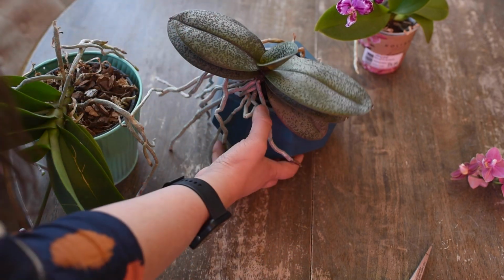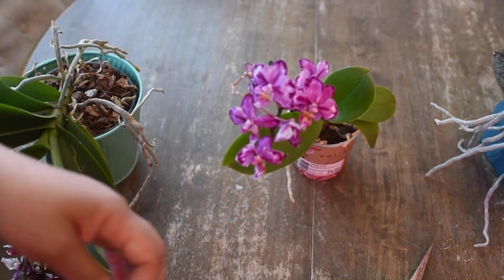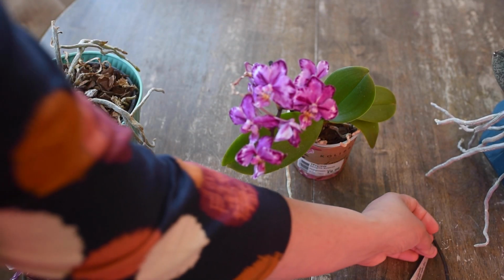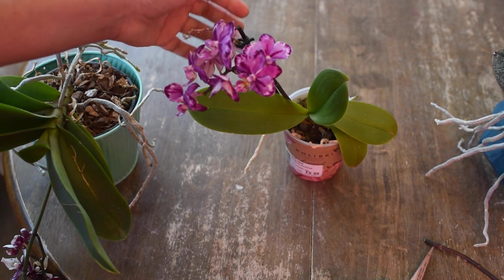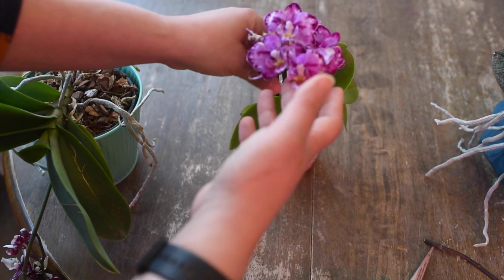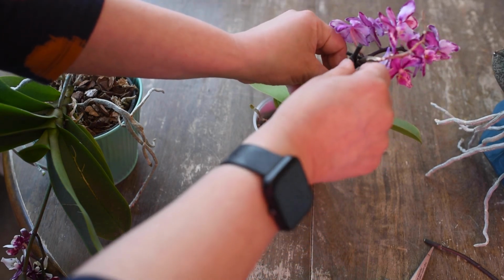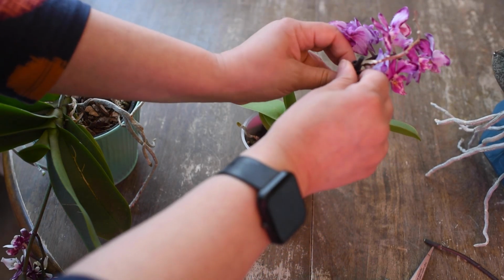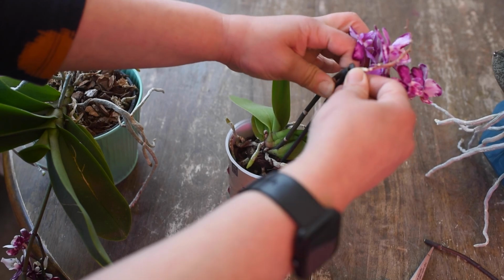So taking this plant out of the way, let's go to my second Phalaenopsis. This one I haven't repotted yet, so it is still in the pot that I got when I bought it. I really enjoy these flowers. I think they're so beautiful, but it's time for me to cut this spike. I think this one is one that I can use for this experiment.